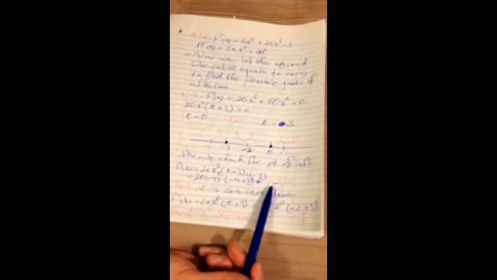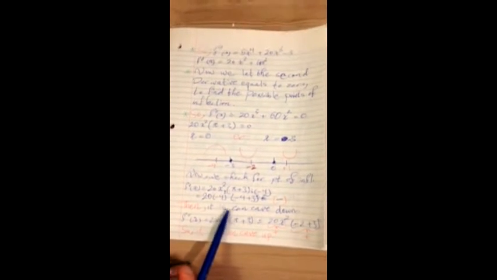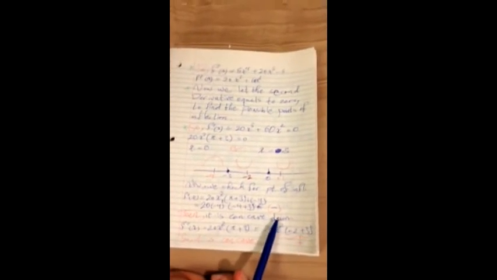So negative multiplied by positive is what? Negative. When we have negative for the second derivative test, then it's concave down.